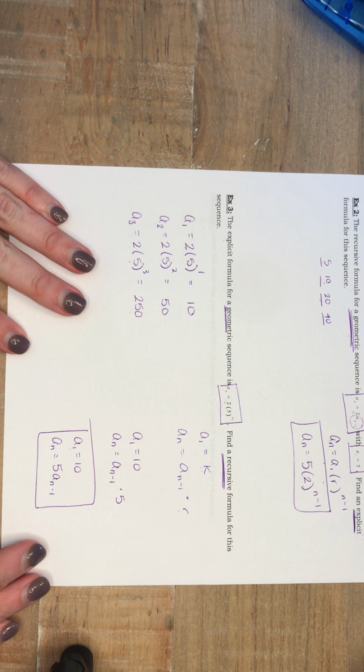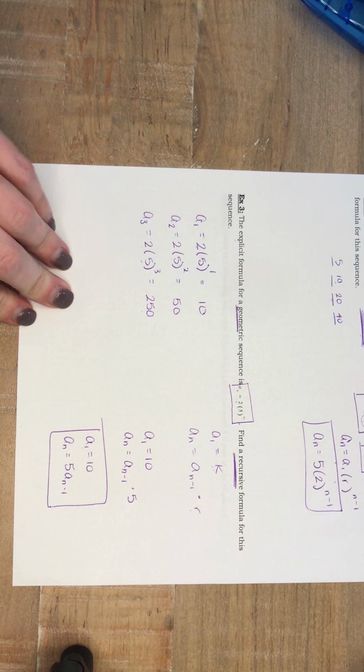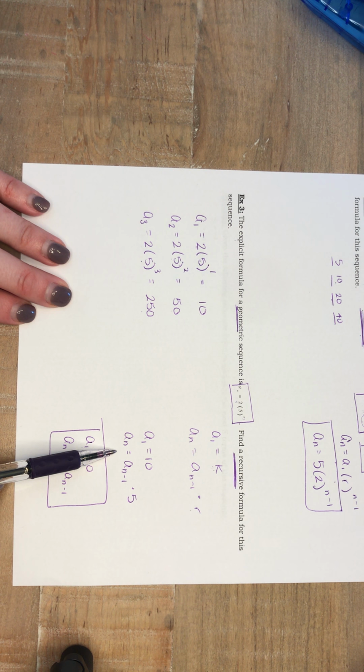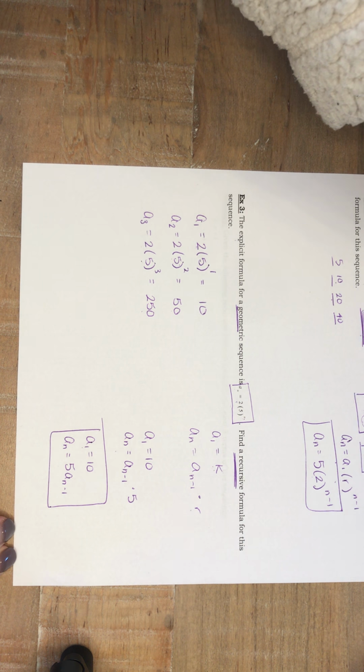Okay, sorry, I didn't realize I was off camera there. So you can write it like this, times by 5, or you could put the 5 in the front. Doesn't matter. They both mean the same thing.